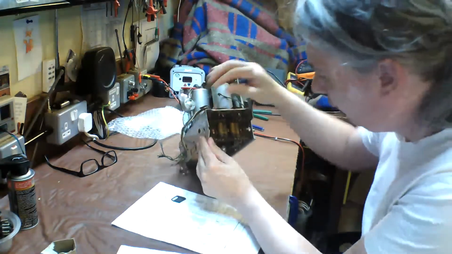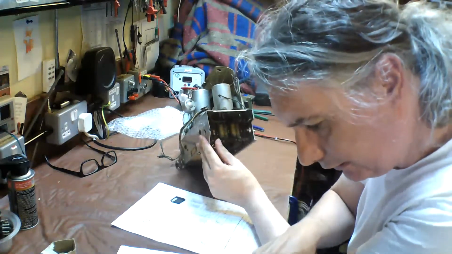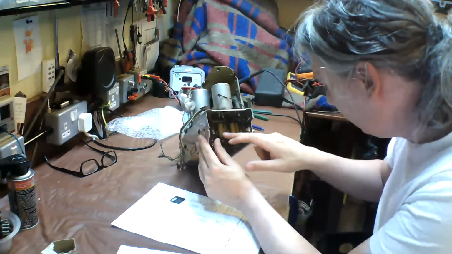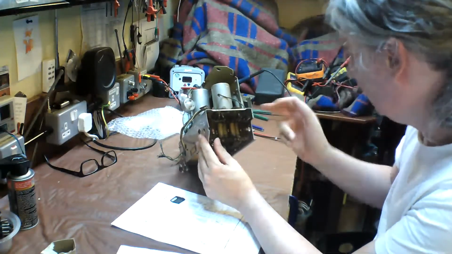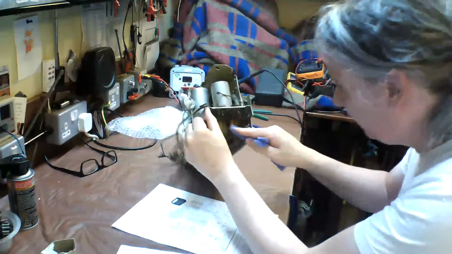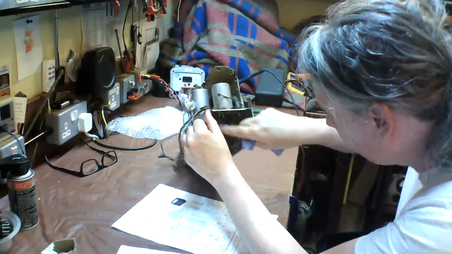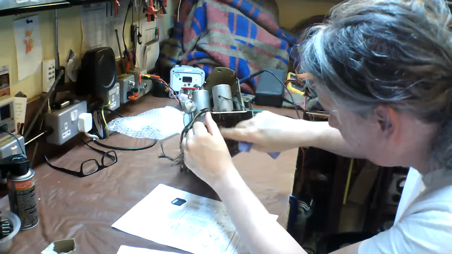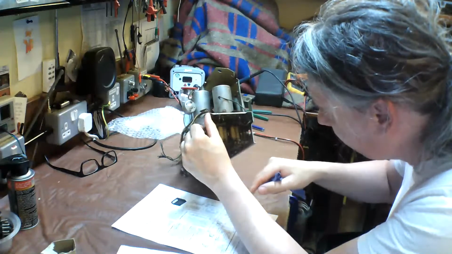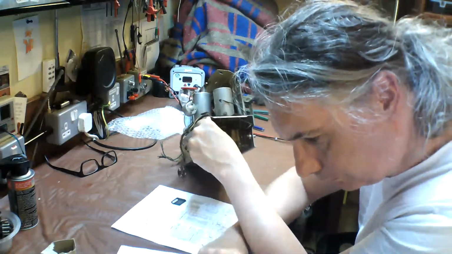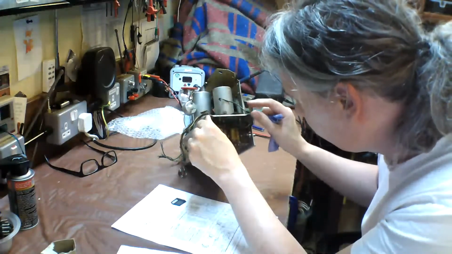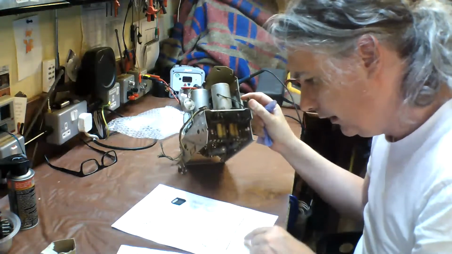Oh, wait a minute. I know I'm looking at the wrong capacitor there. Bear with me, bear with me. God, it's absolutely filthy. Yeah, okay. Okay, well, we've spotted something.